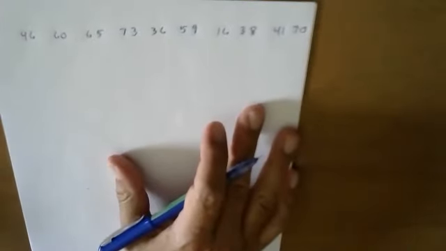Okay, let's see what we have. I'm going to try to do this in pen so it's a little easier to see. And here we go.